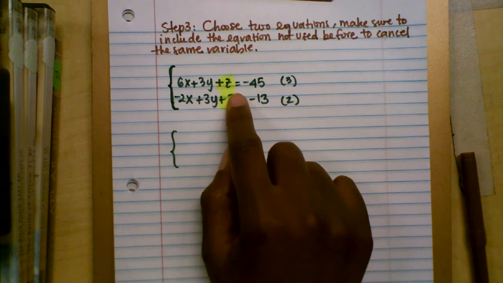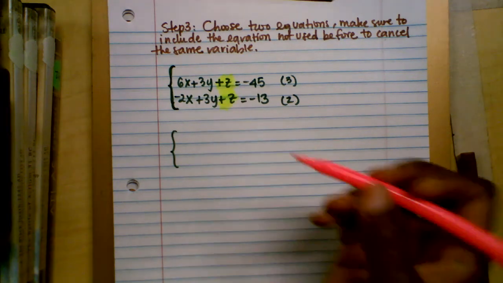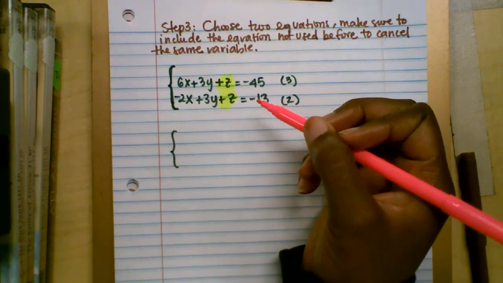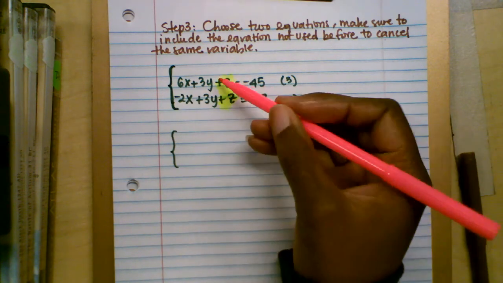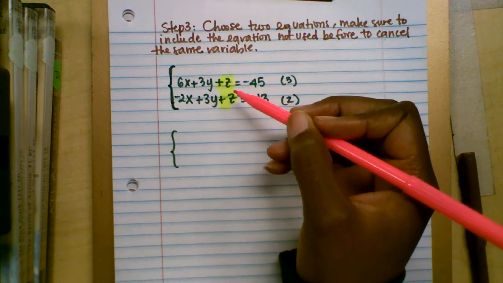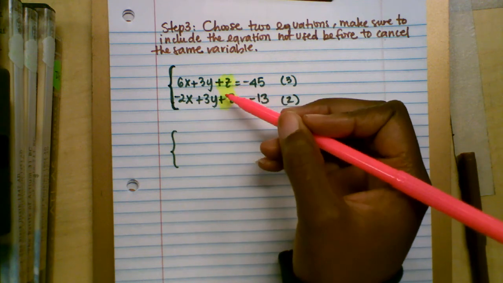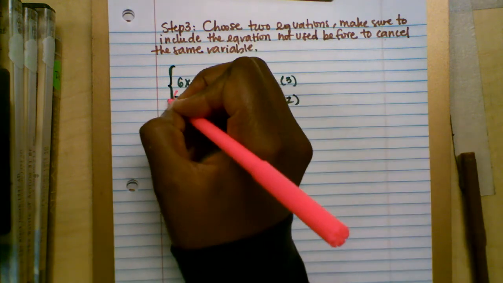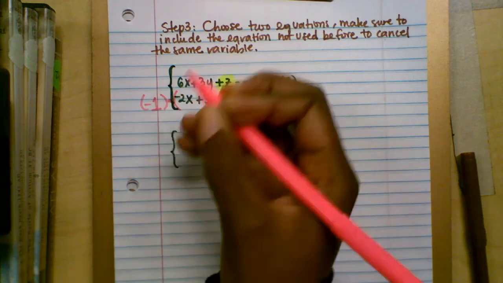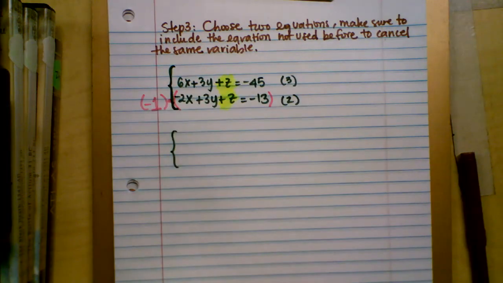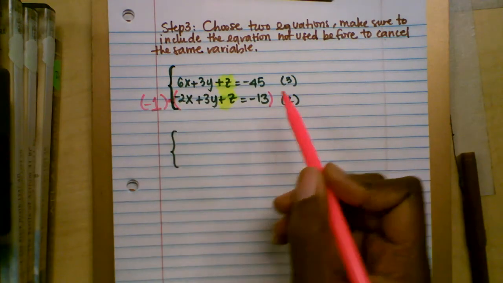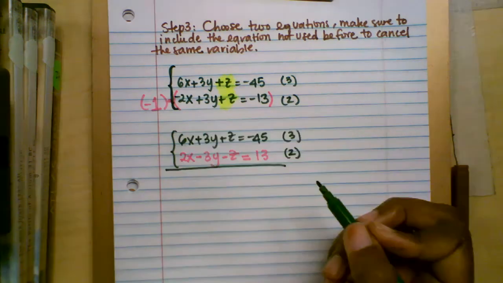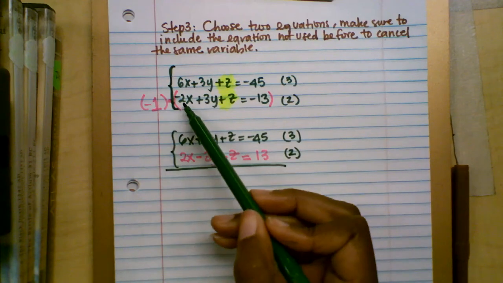And then again, you want to cancel the variable z. What needs to happen to cancel z? Again, you have to multiply one of the equations by -1 so that the z terms become opposite of each other. Right now they are not opposite. So I'm going to take the second equation and multiply by -1, or just take the opposite of every single term of equation 2, so that now the variables z are opposite of each other. So let's do that. I took the opposite of -2x, which is positive 2x.